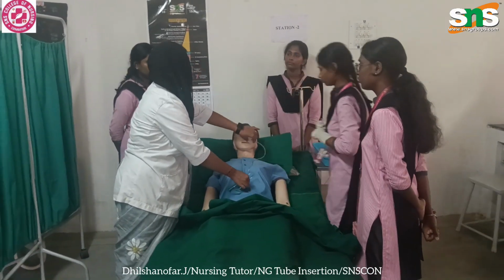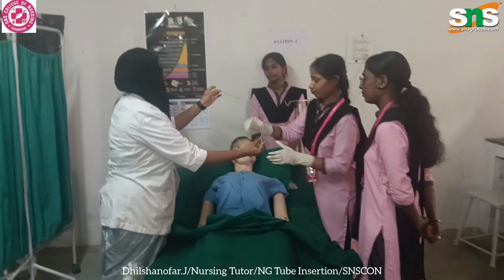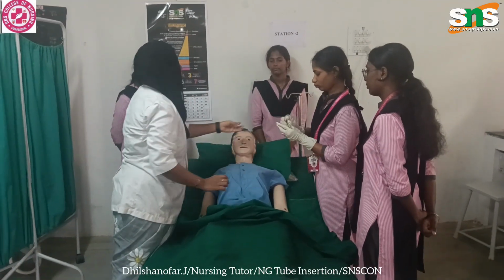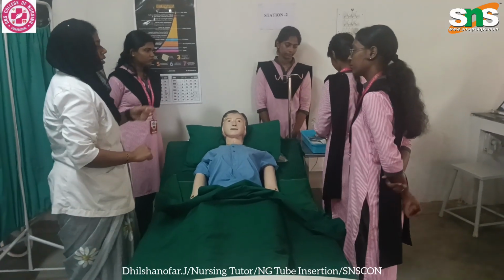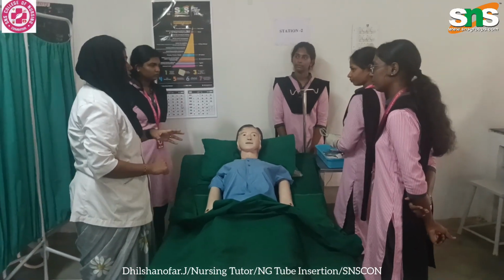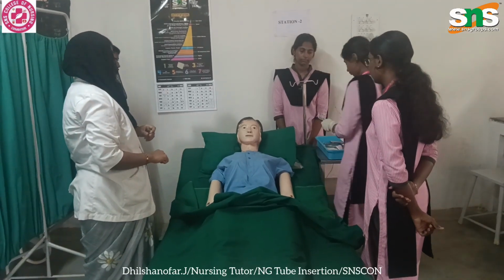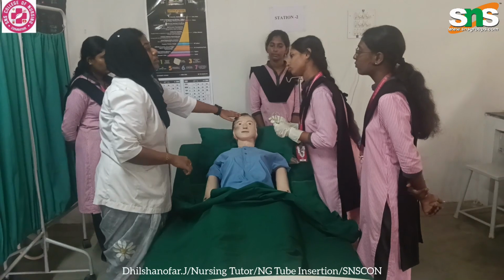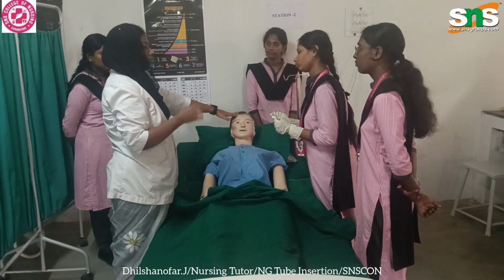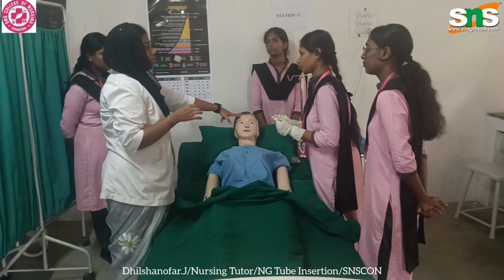So this is the measurement of our patient. Now you have to lubricate the NG tube for 1 to 2 inches. First thing, you have to instruct the patient. It will cause irritation to you, so you have to swallow.